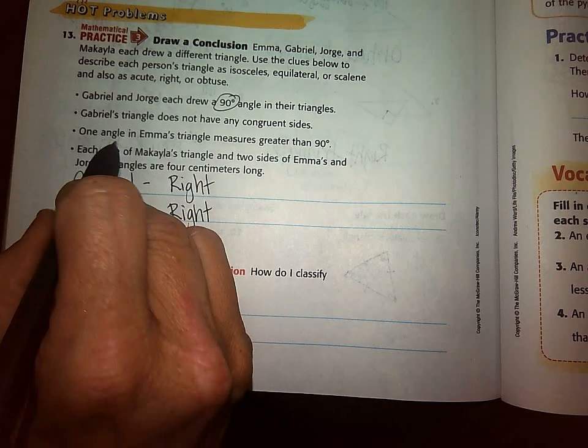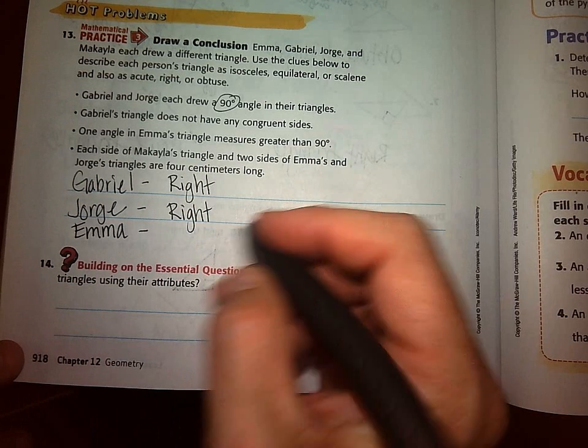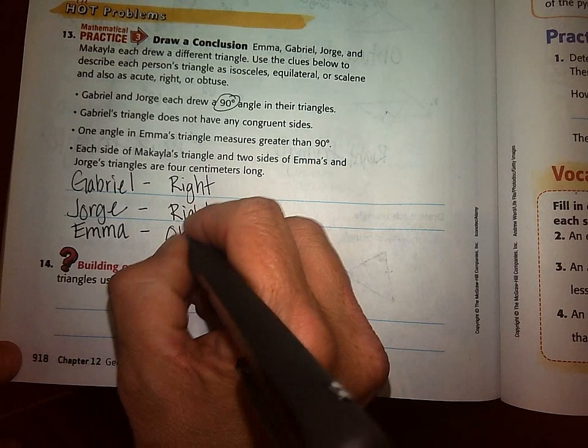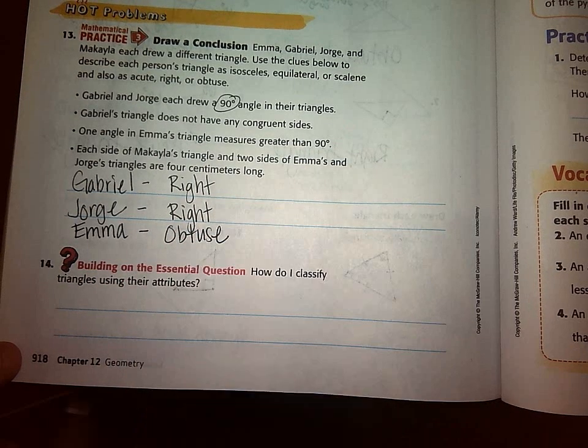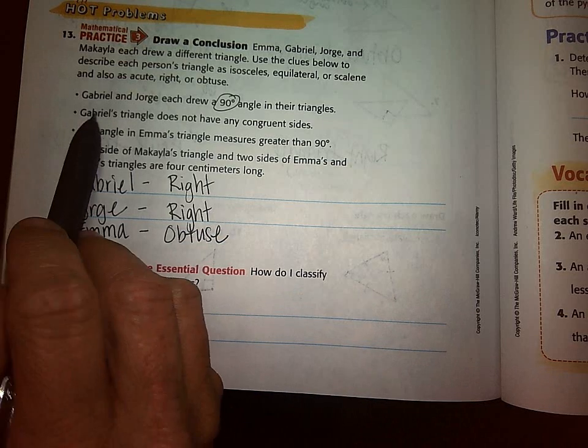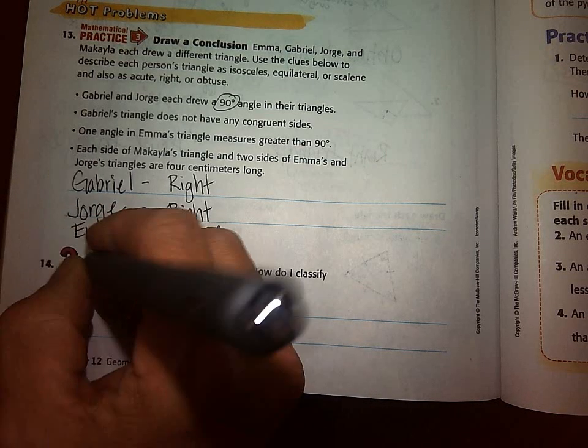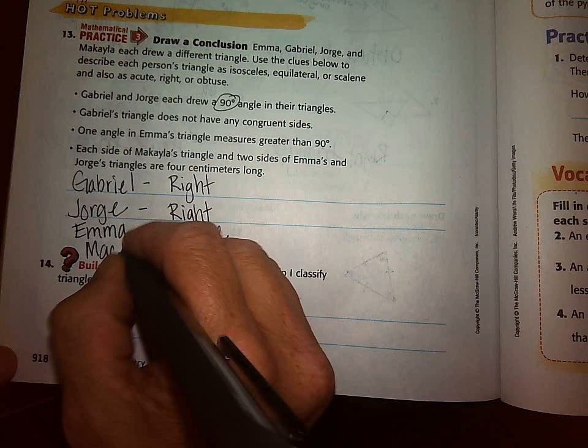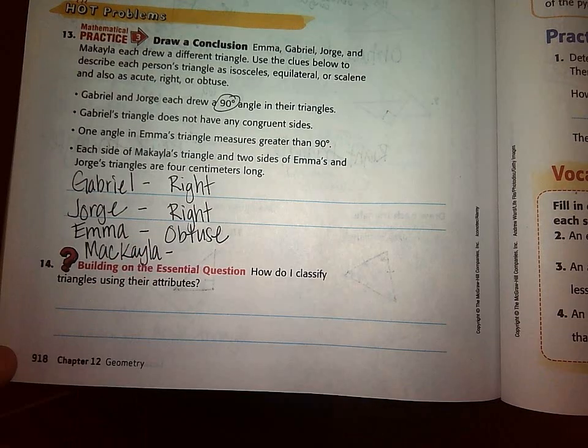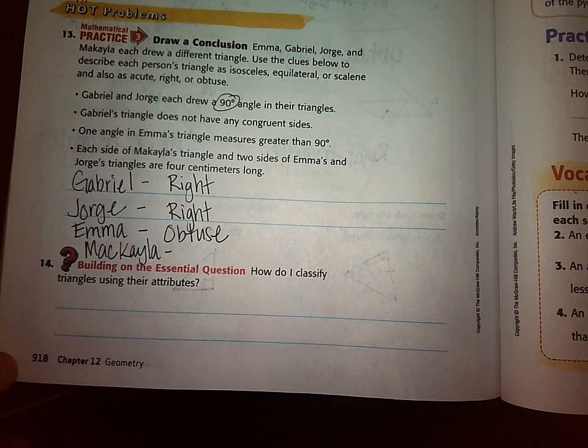One of Emma's angles measures greater than 90. Ooh, if it measures greater than 90, we know it's an obtuse triangle. And then who's the other person? Michaela. So we don't know anything about her yet.